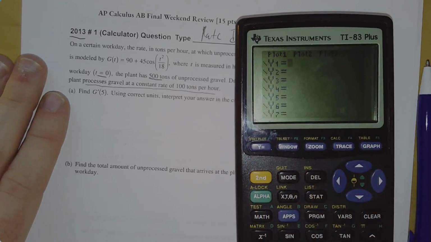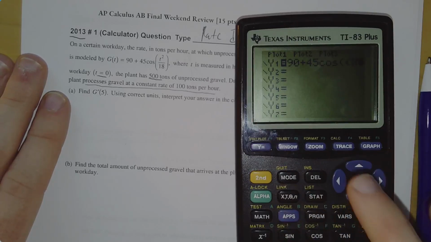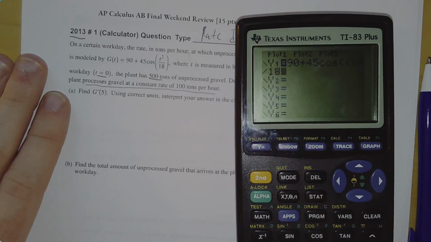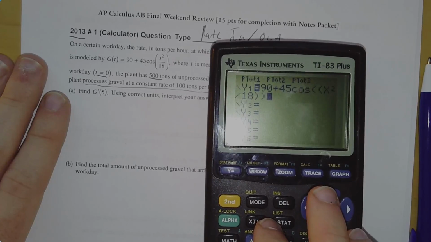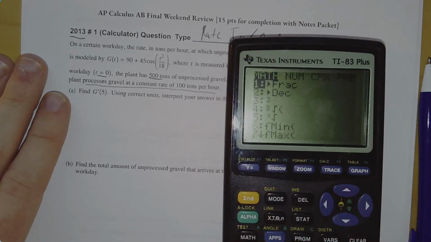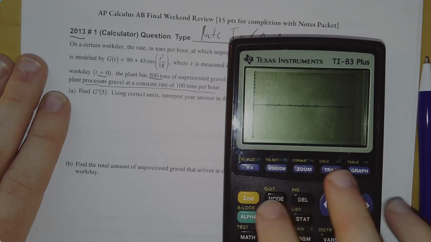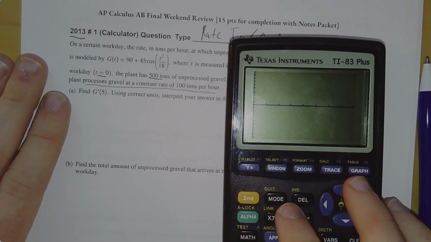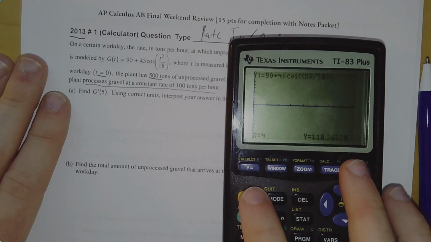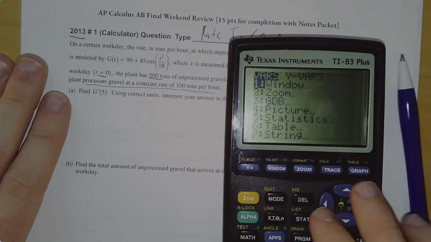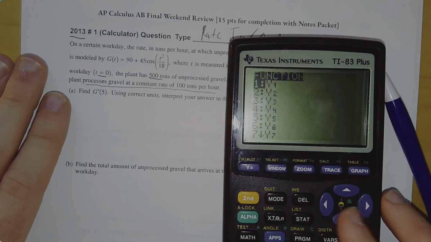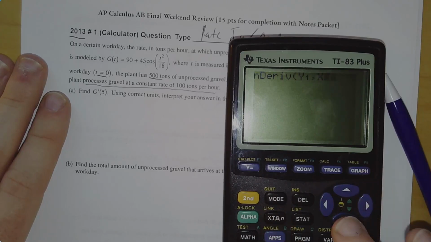Okay. Y1, 90 plus 45 cosine x squared divided by 18. We're just going to close that off. Make sure that looks good. 90 plus 45 cosine x squared over 18 looks good to me. And we're going to math 8 that. Math 8 is derivative, so we're going to do y. I gotta wait for it to do its thing. There we go. I can't do that on this calculator. Y vars function, y1, comma x, comma 5.